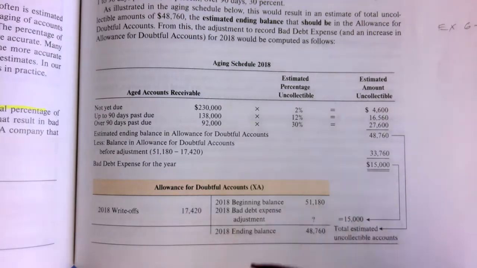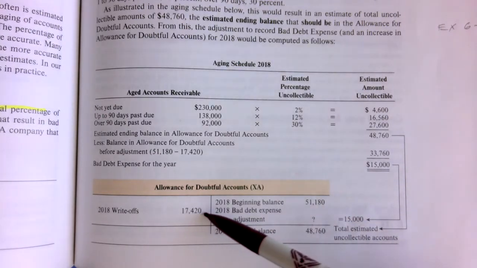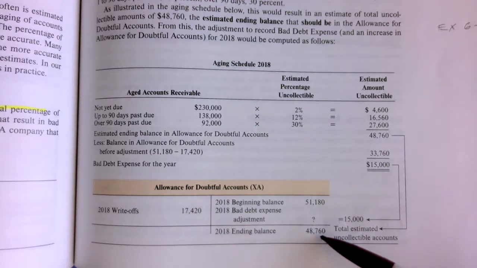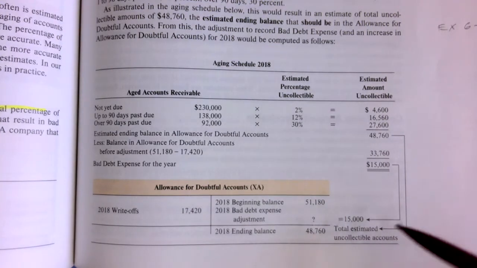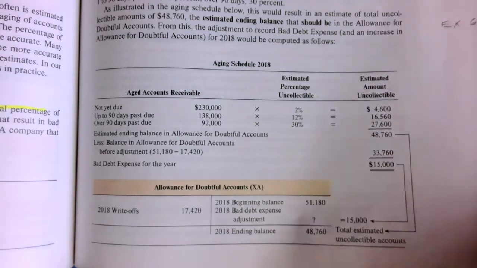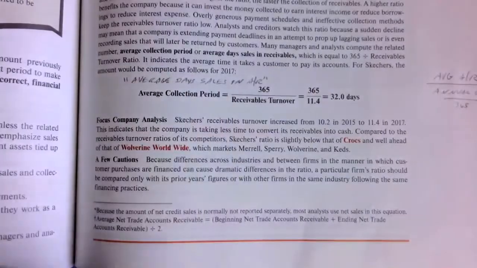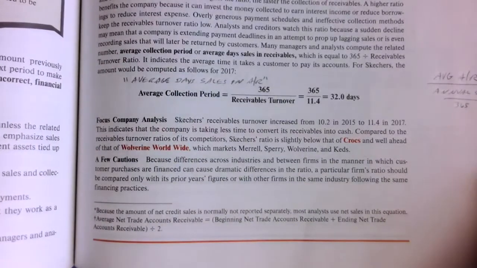And we record write-offs of 17,420, but we need an ending balance, okay? So we have to plug the difference. So the bad debt expense becomes $15,000, okay? And that's the amount that we will record as our journal entry, okay?